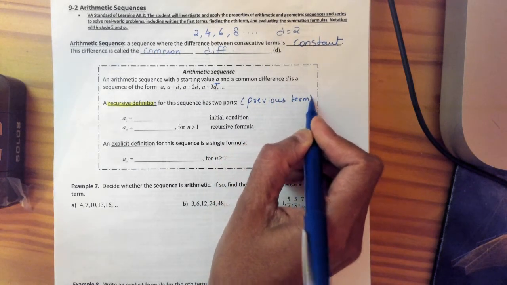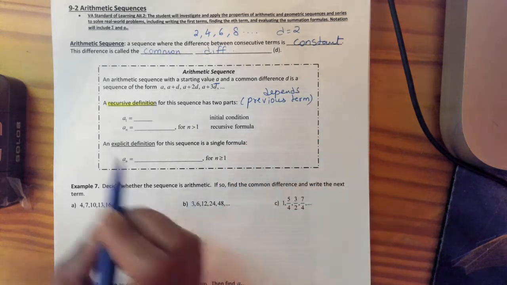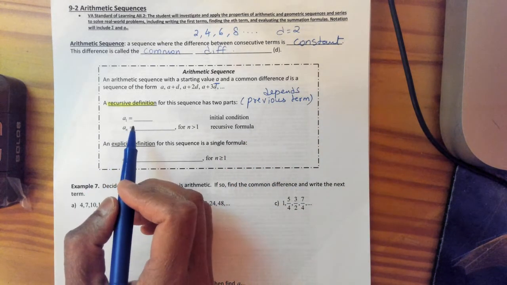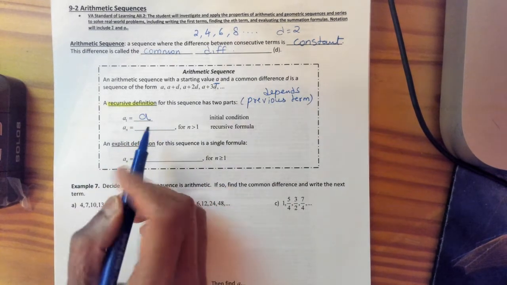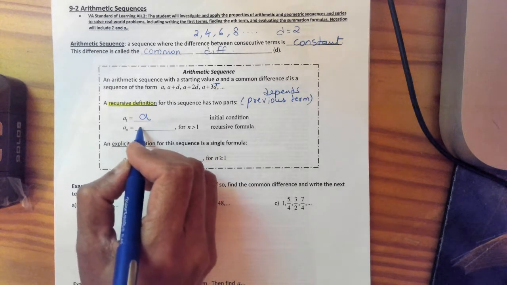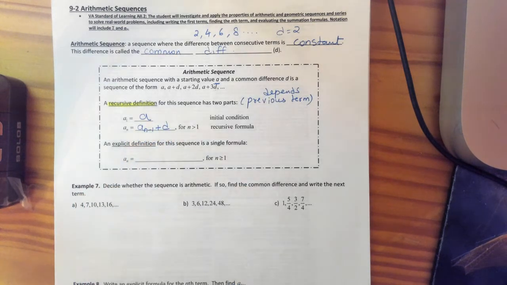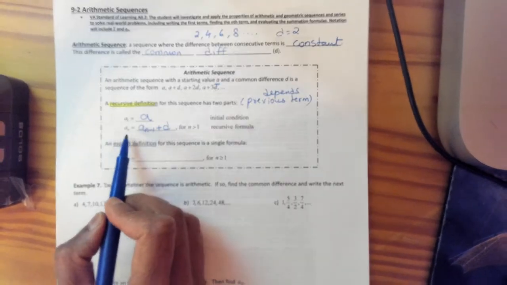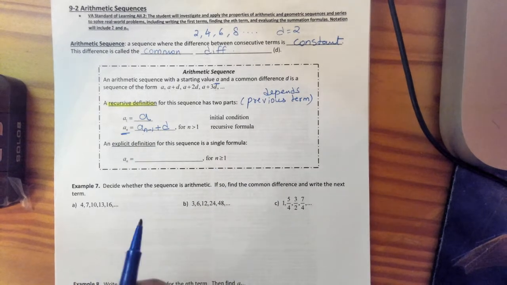That's what we mean by recursive definition. So if a1 equals a, the next term an is going to be an minus 1 plus d. All we're saying is any nth term is the previous term plus d, where d is the difference.